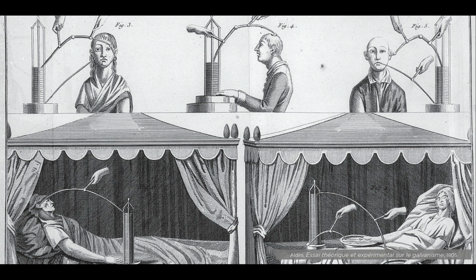It was the nephew of Galvani, Aldini, who first experimented with transcranial electrical stimulation in psychiatric patients. He was treating at the time a 27-year-old farmer with melancholic madness around 1801.